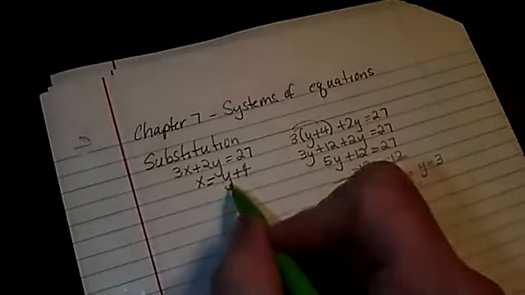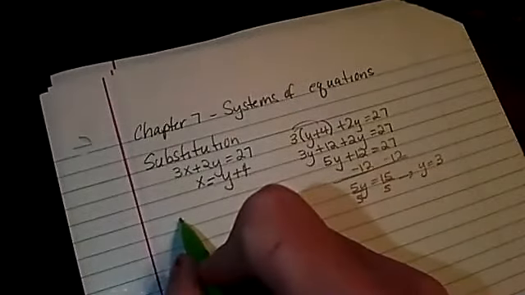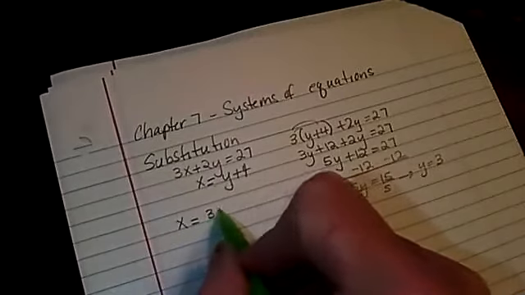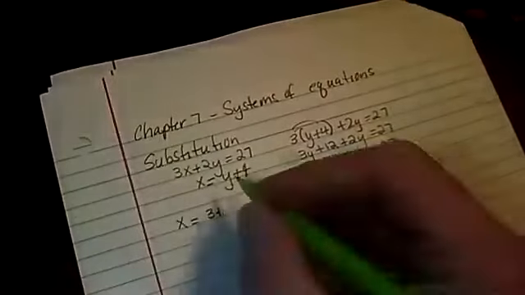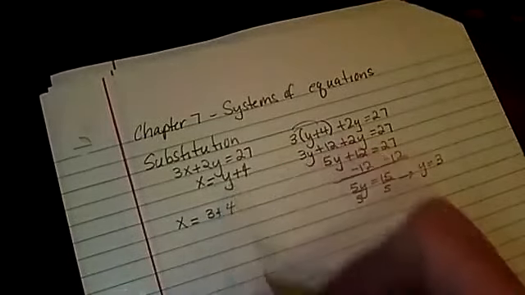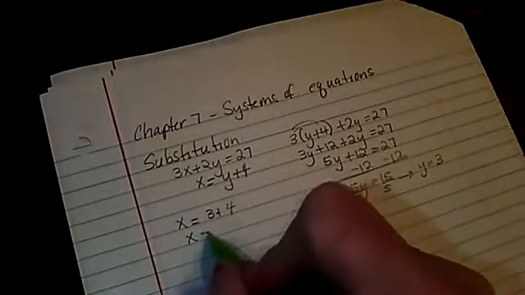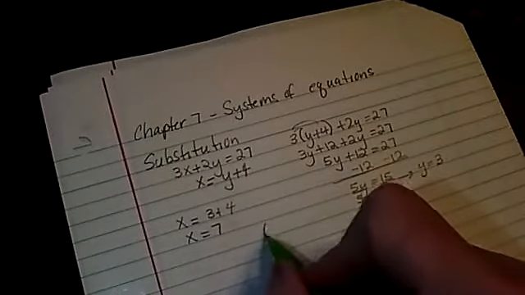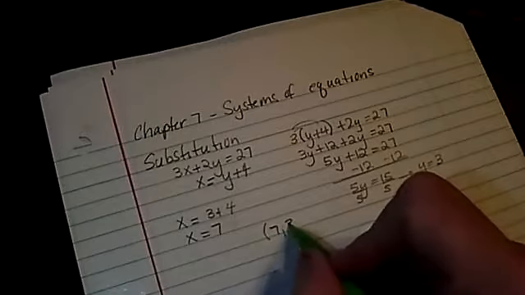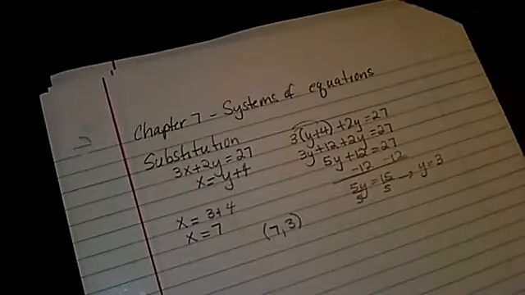So I just put a 3 in for y right here. So we have 3 plus 4, so x equals 7. Write your solution as an ordered pair, x value, y value. And what that means is that is the point where those two lines cross. All right.